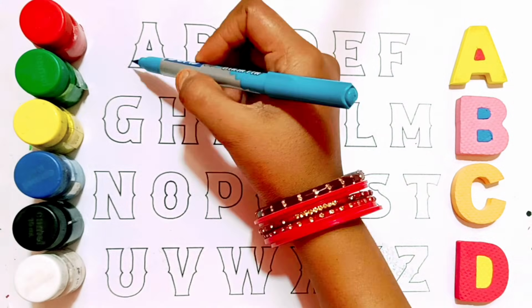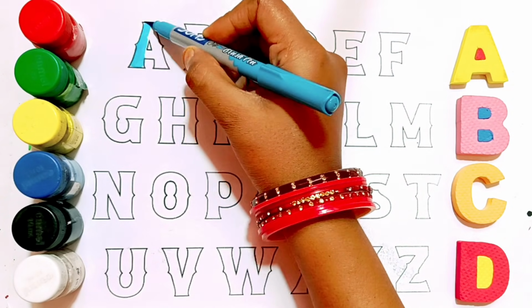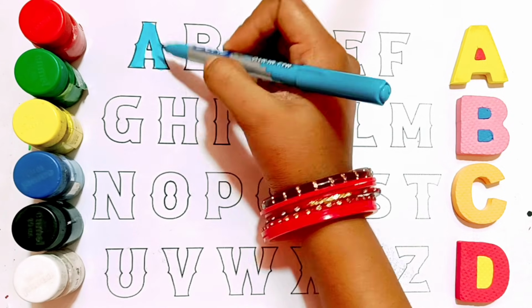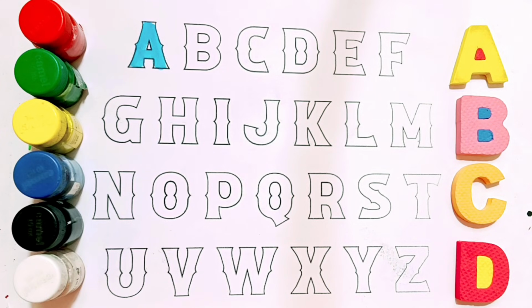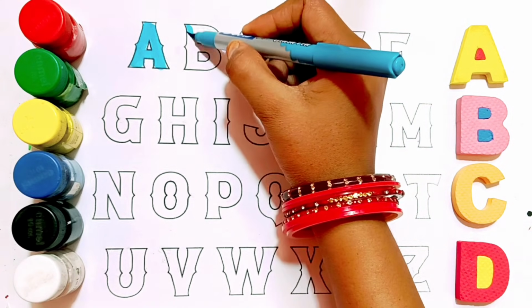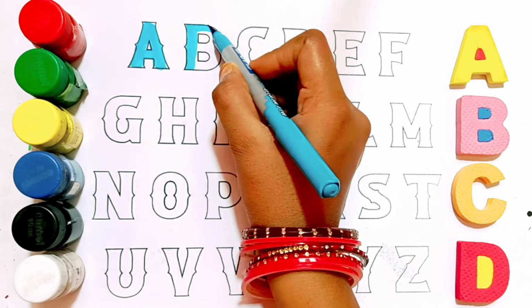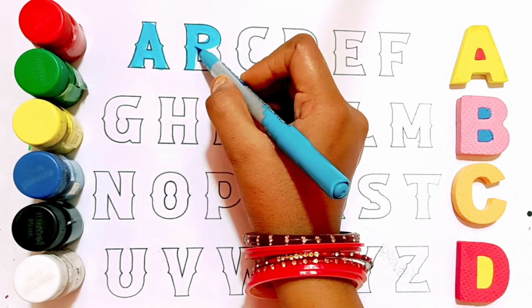Sky blue color. Capital A for ant and A for aeroplane. Next kids, capital B for buffalo and B for ball.